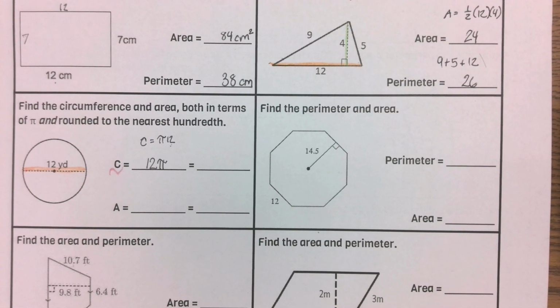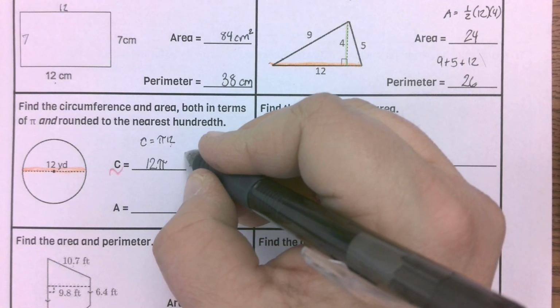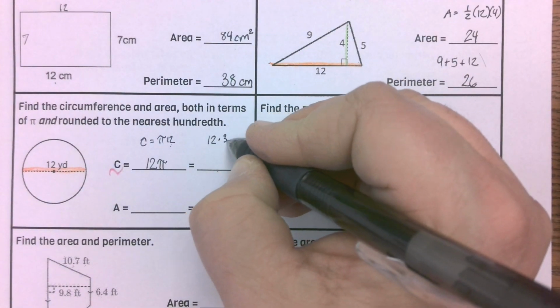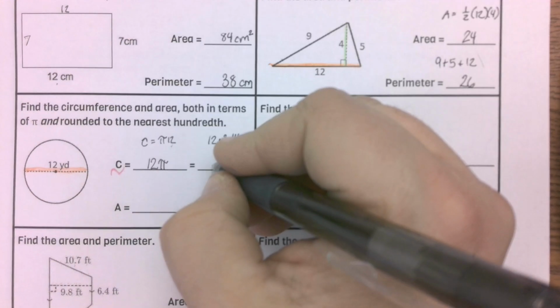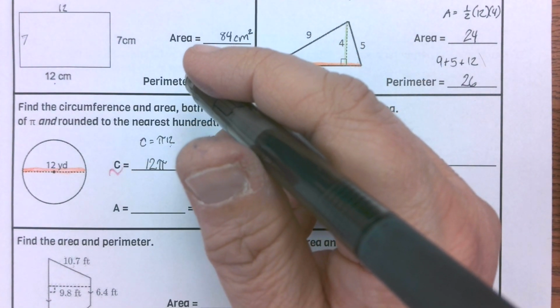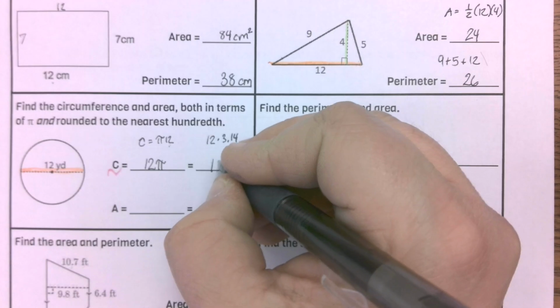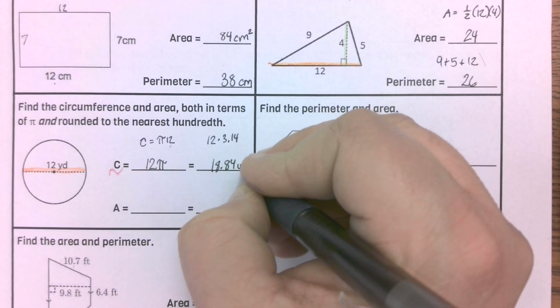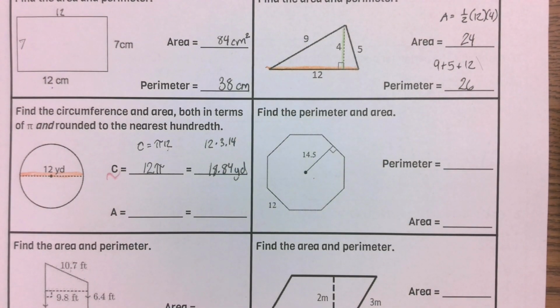Okay. Then to go from pi to the decimal value, I just multiply by 12 times 3.14, which is what pi is, abbreviated. So 12 times 3.14, we would end up with 18.84 yards. Okay, so that gives us pi and the decimal value for circumference.